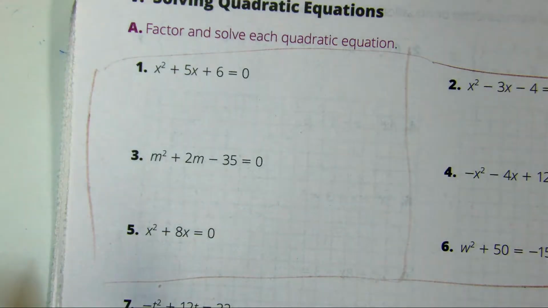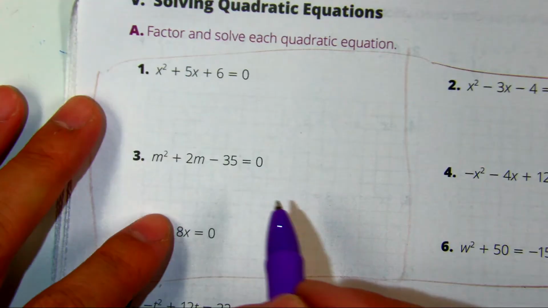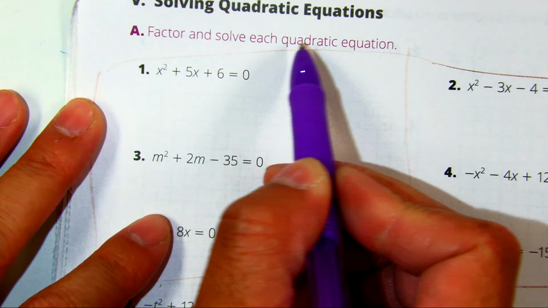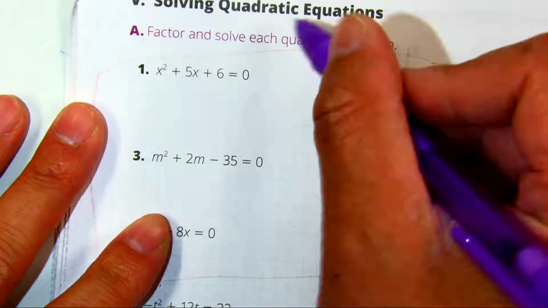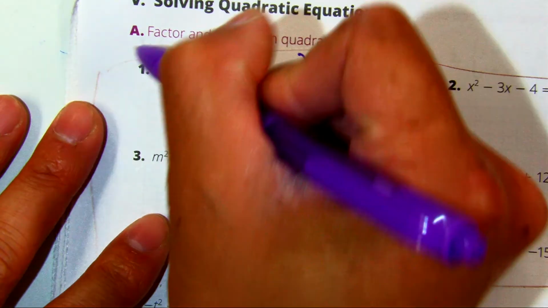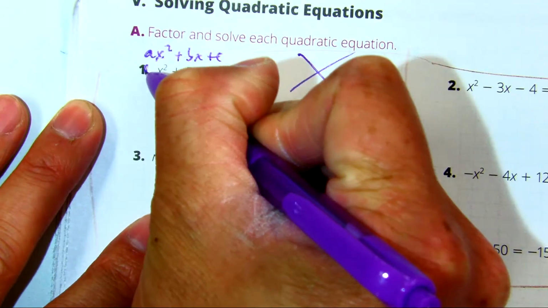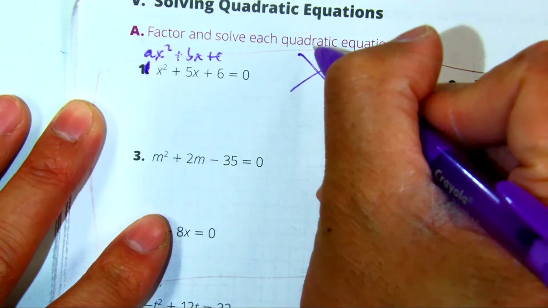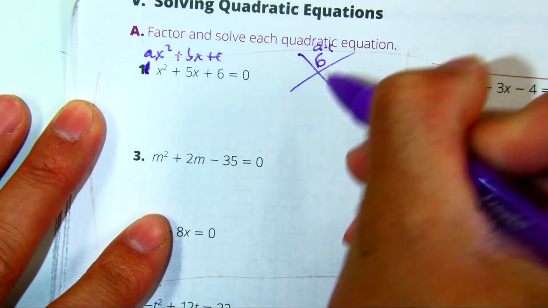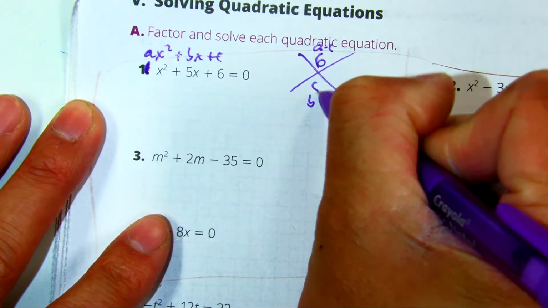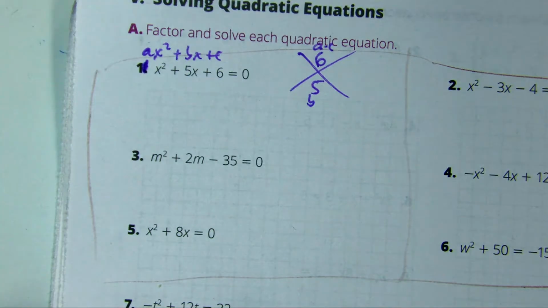Number 1. Is this set equal to 0? It tells us to factor and solve each, so I'm assuming these are all factorable. Remember, if you forgot the A and C, that's the number in front, so it's a 1, and C is 6, so A times C is 6, B value is 5. My two numbers are 3 and 2.